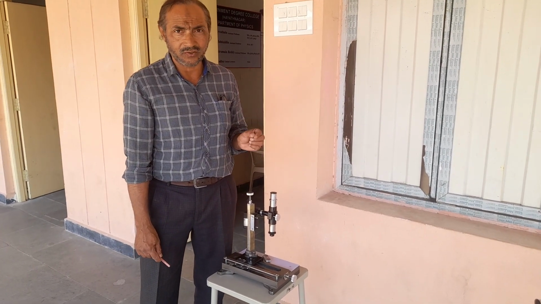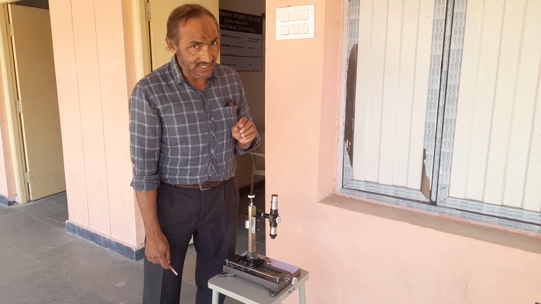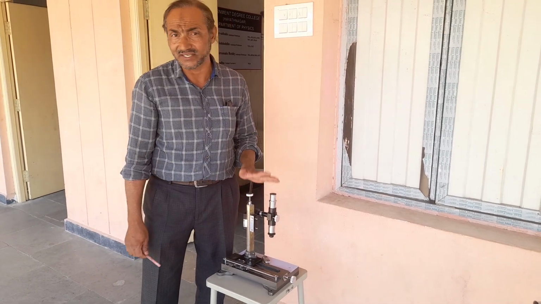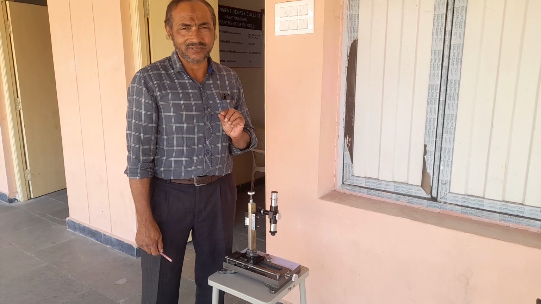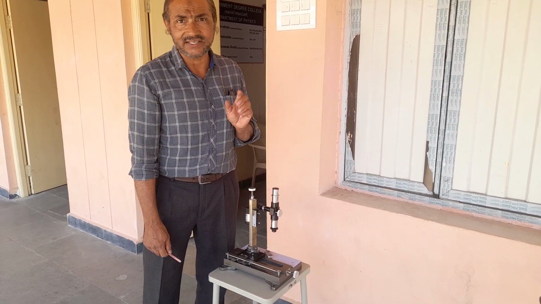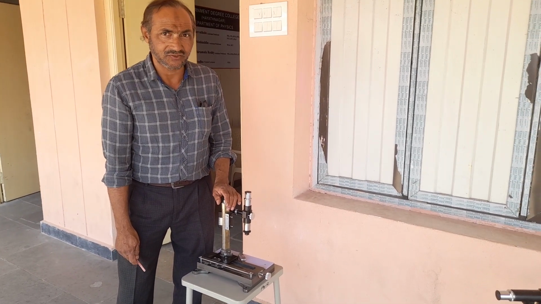Here one thing the student has to note, that the measuring device has the accuracy or least count of 0.001 centimeter. Means the accuracy or the least count is to be expressed in the units of centimeter, and moreover the digits should contain one decimal point. After that 3 digits will be there. For example, the least count is 0.001.